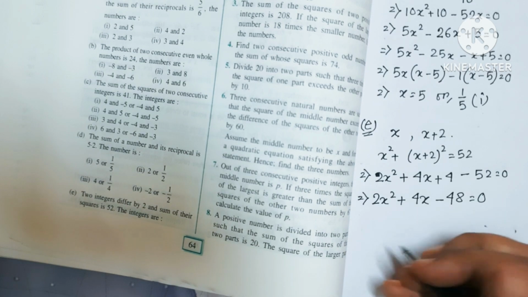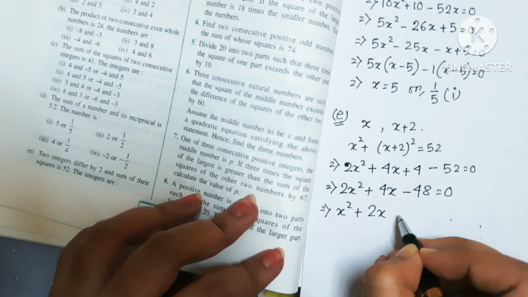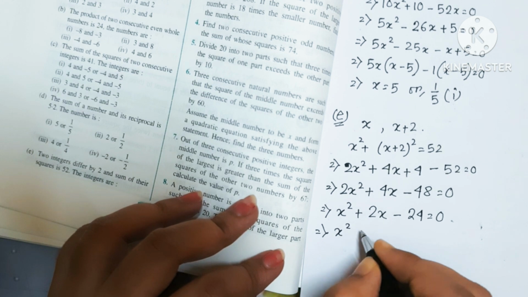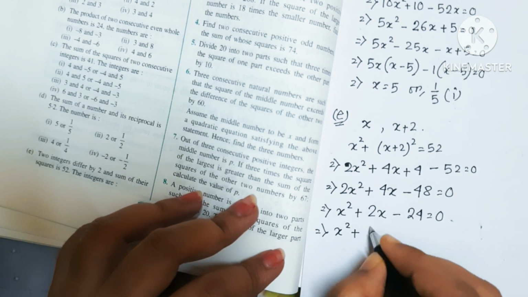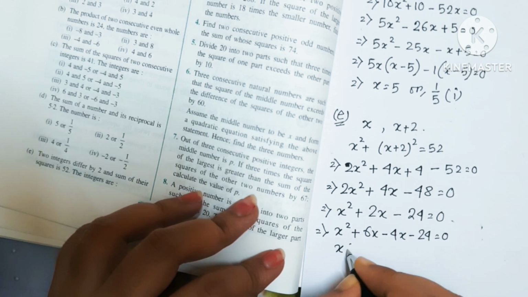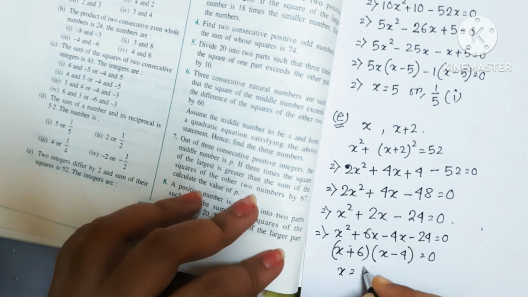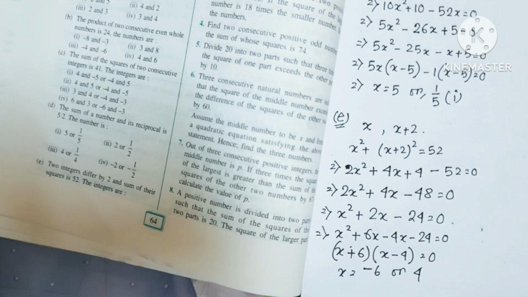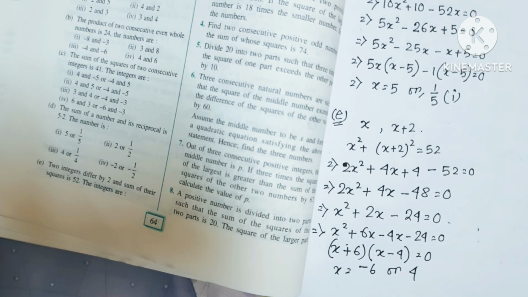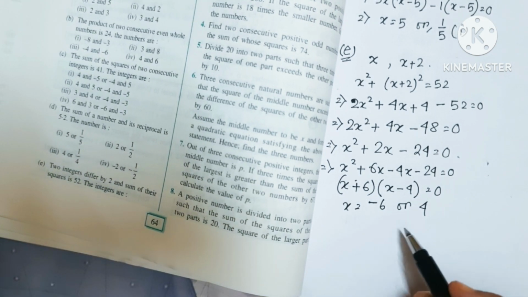Okay. Now you can write like this. So it will be x square plus 2x minus 24 equal to 0. Now 24, so you can write like this. So x plus 6 into x minus 4 equal to 0. So x will be minus 6 or 4. Okay, x will be minus 6 or 4. Now see, these two integers differ by 2. So you have to consider both the cases.